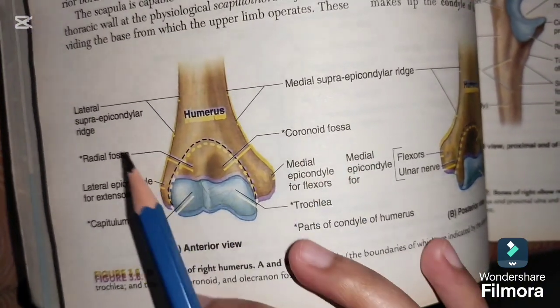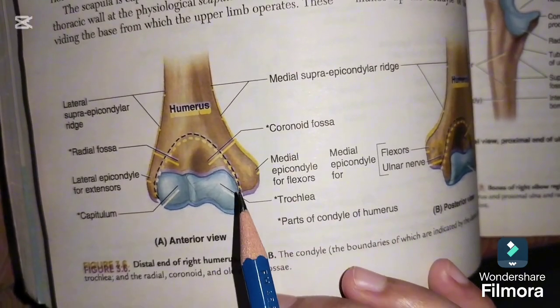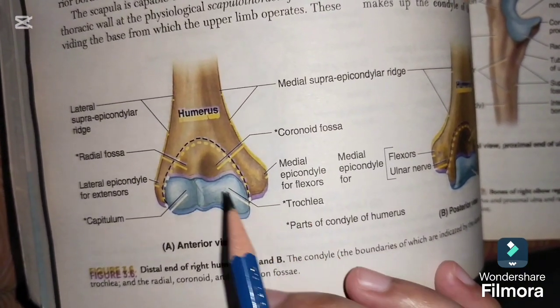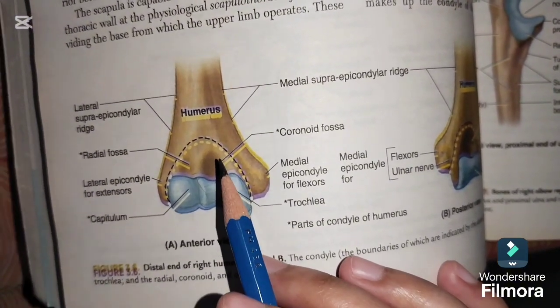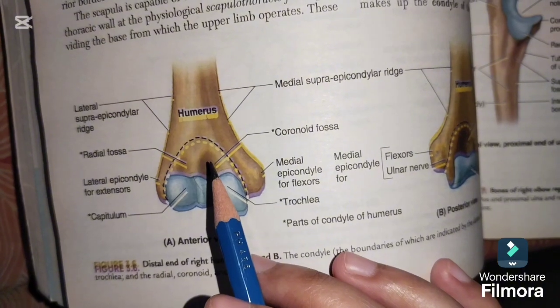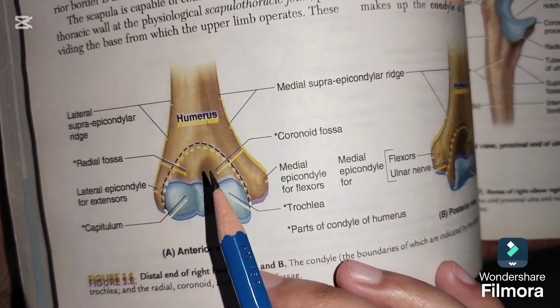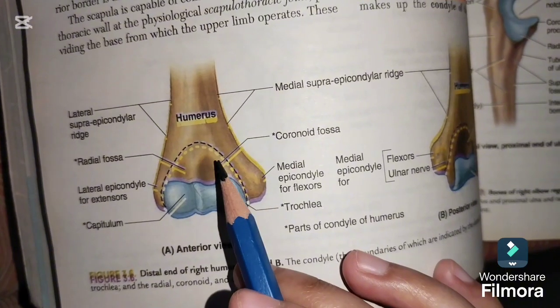Then we have fossas or surfaces. The surface just above the trochlea is where the coronoid process of ulna bone resides when the arm is flexed, or when the elbow joint is flexed.